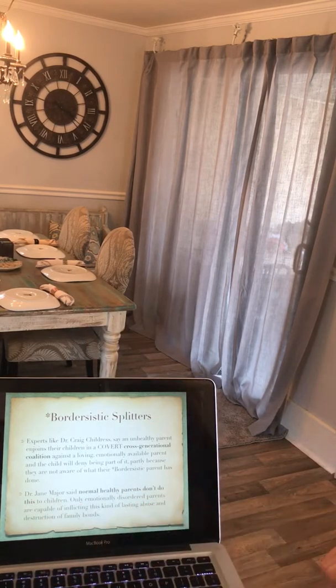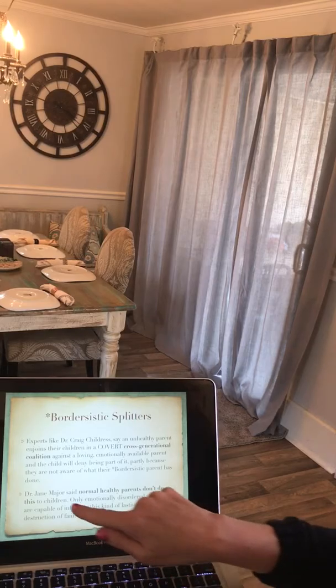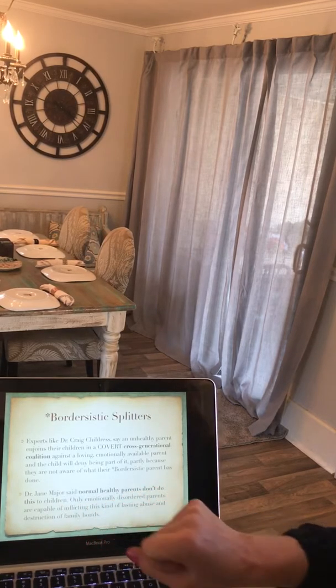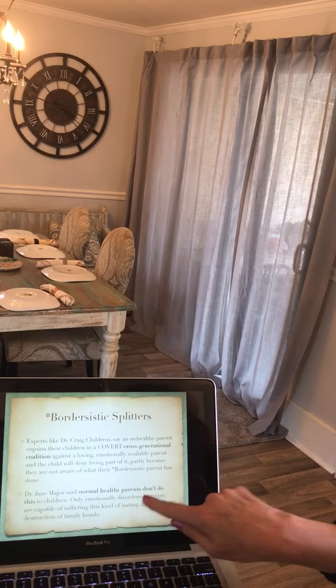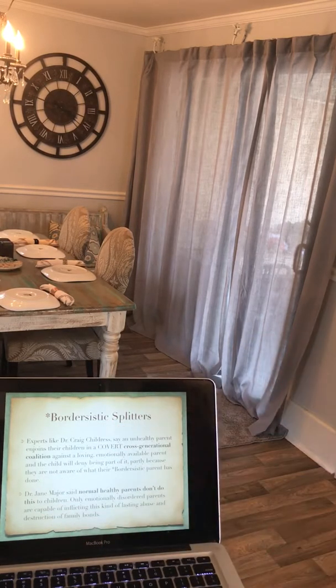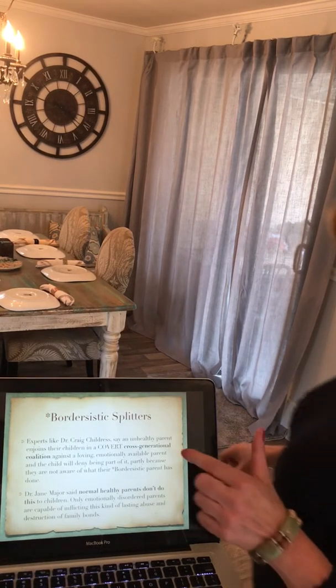Dr. Jane Major, another great psychologist, expert in the field, rest her soul, she's passed away, said, normal, healthy parents don't do this to children. Only emotionally disordered parents are capable of inflicting this kind of lasting abuse and destruction of family bonds. It's a covert cross-generational coalition. The child doesn't even know that they're being enjoined into it.